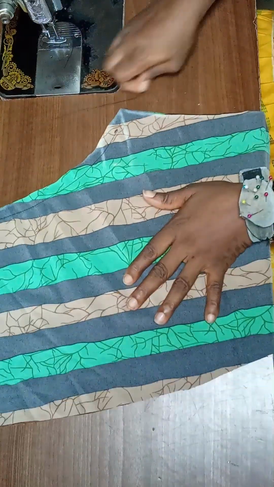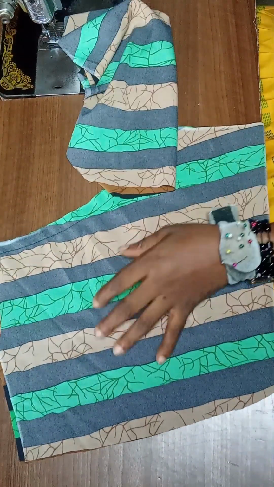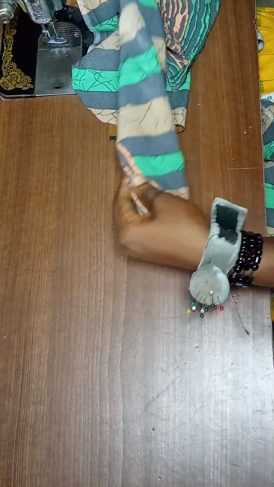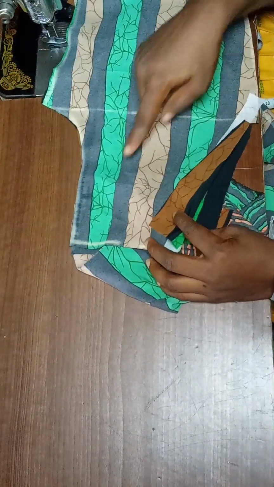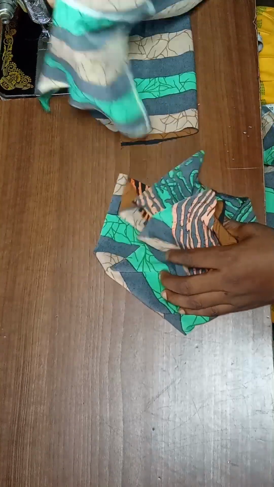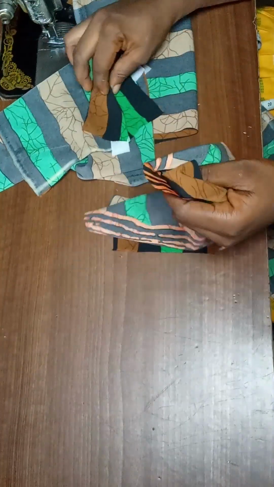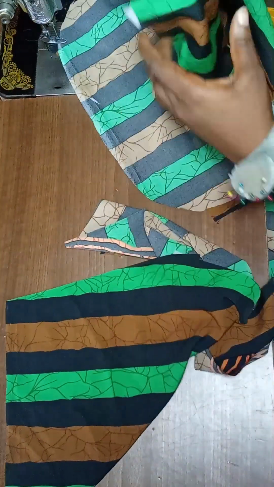After this, I'll be going to the front. I'll introduce the front. But before that, the pockets. So I'll be fixing the pockets one after the other.